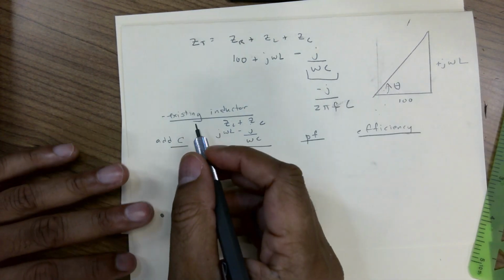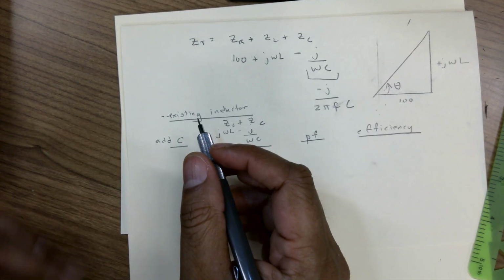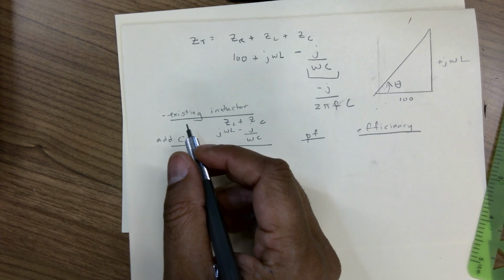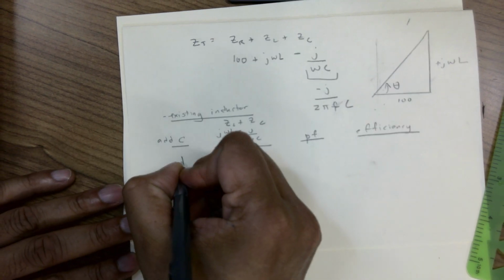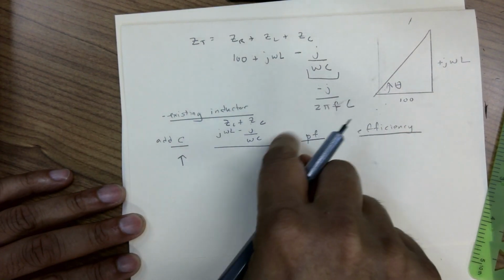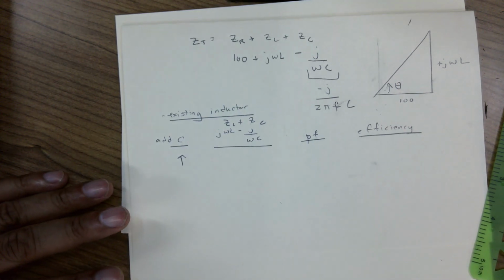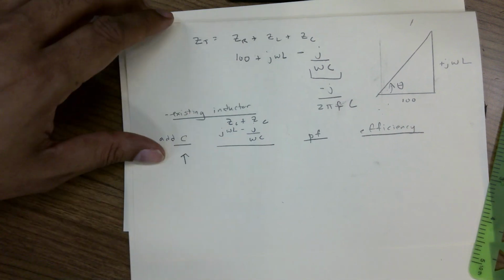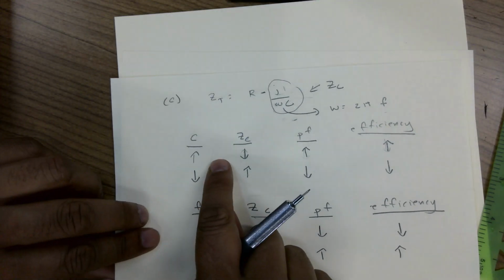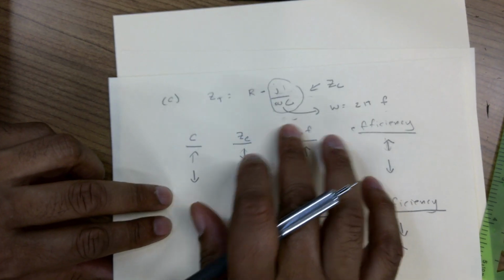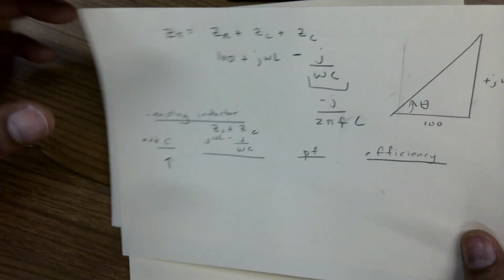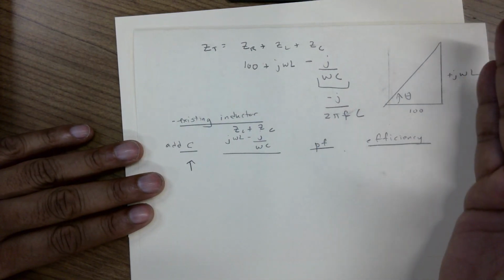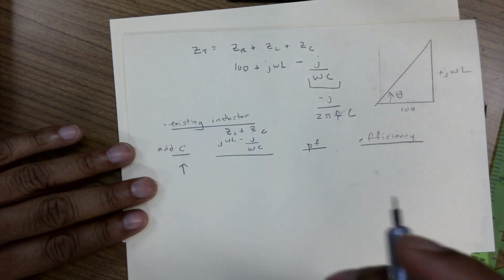If I add the following capacitor and I increase the capacitance, what's really happening to this system? In the previous problem, I asked what happens to Z of C by itself when I increase the capacitor. But now I'm asking, the entire system is affected because I already have an existing impedance.